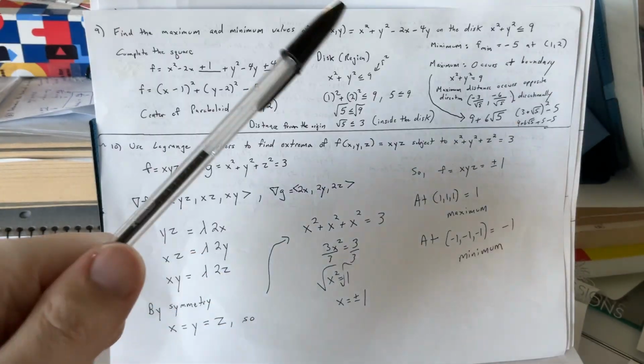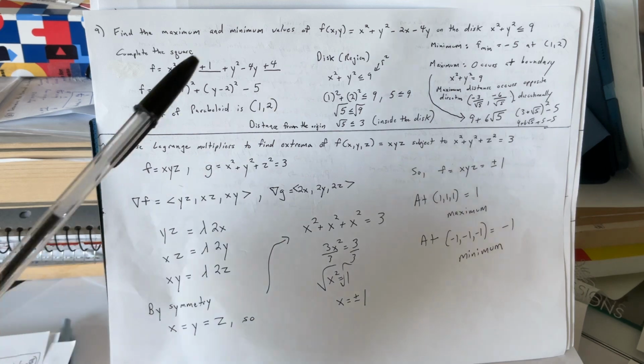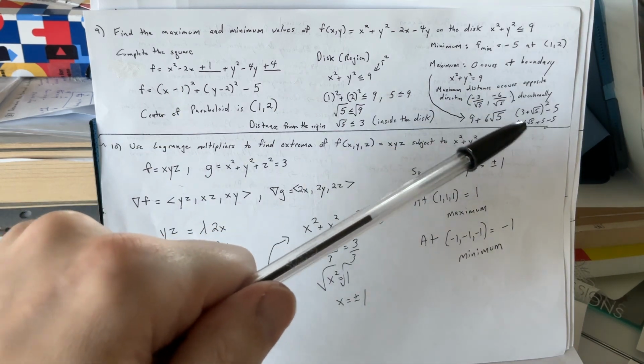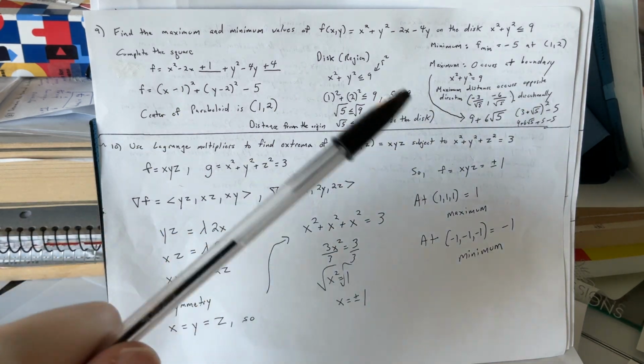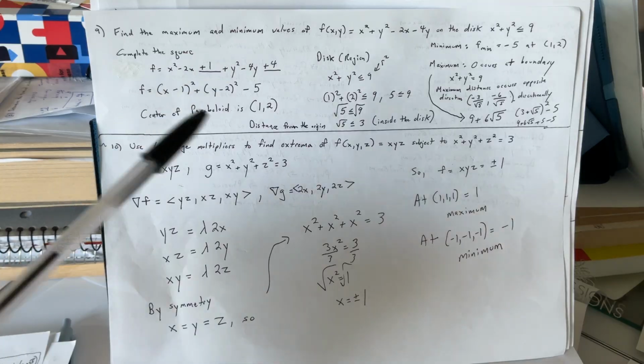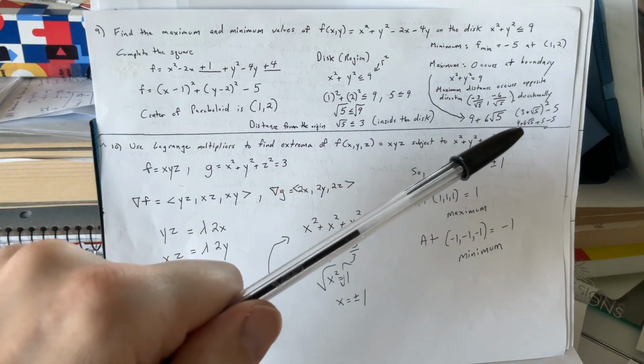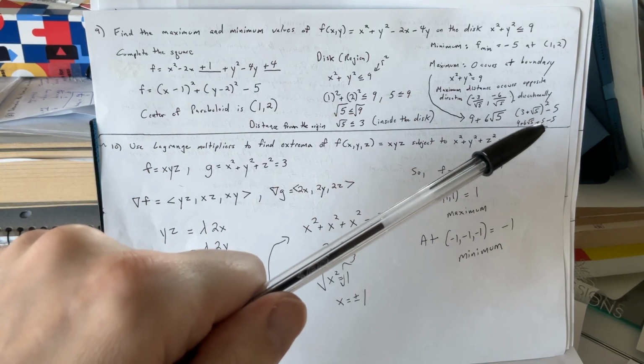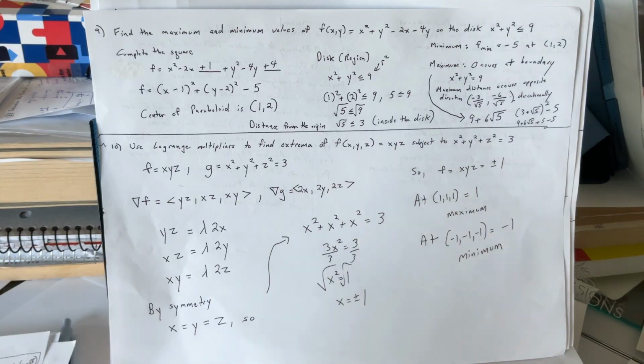And if you were to take this going back here, if you were to substitute 3 plus root 5 squared for this component, -5, you're going to get 9 plus 6 root 5 plus 5 minus 5, and you're going to get 9 plus 6 root 5, which would technically be our maximum.